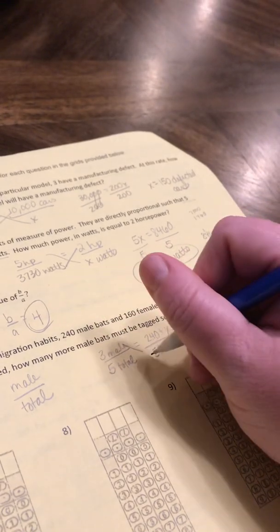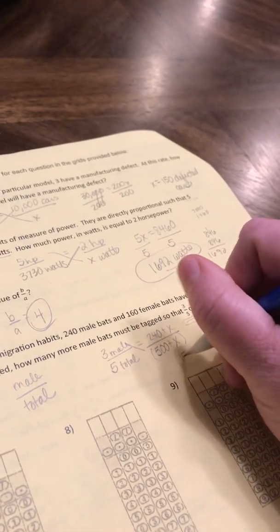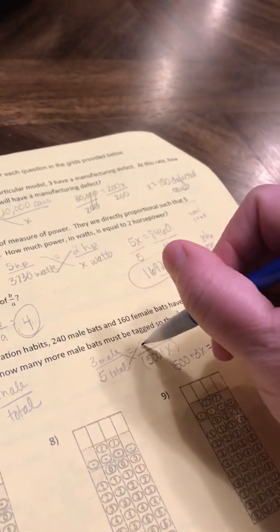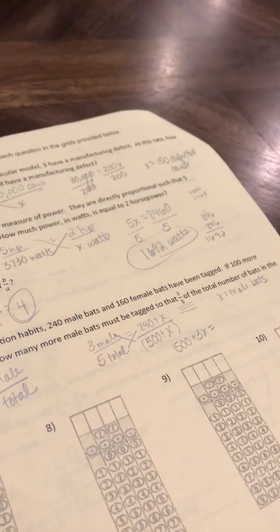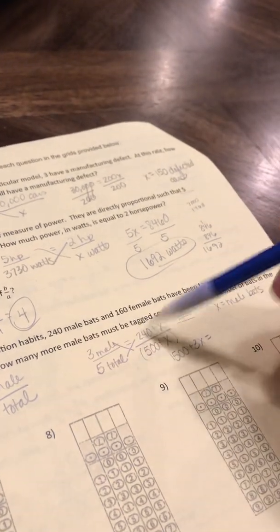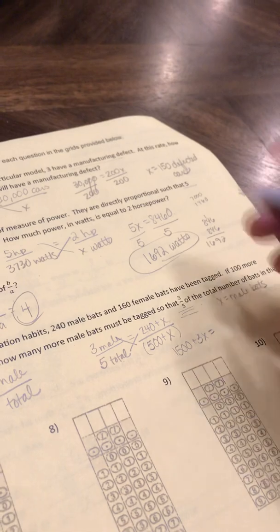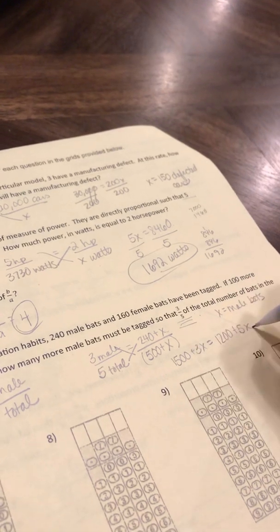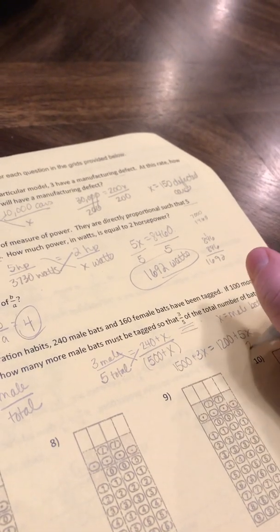When we multiply this quantity by 3, we get 1500 plus 3x equals 5 times 240. 5 times 200 is 1000, and 5 times 40 is 200, so 1200 plus 5x. So we subtract our 3x, we get 2x.